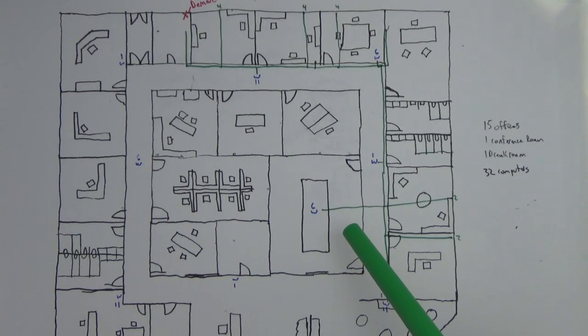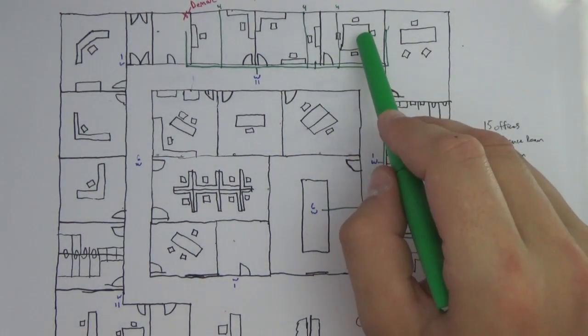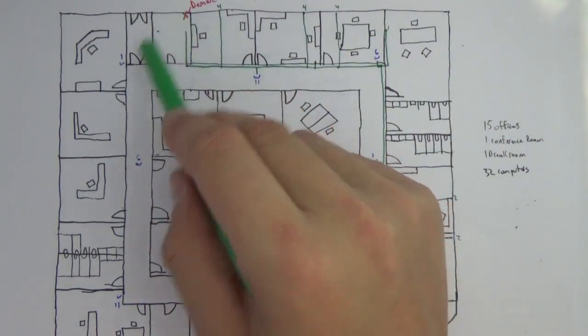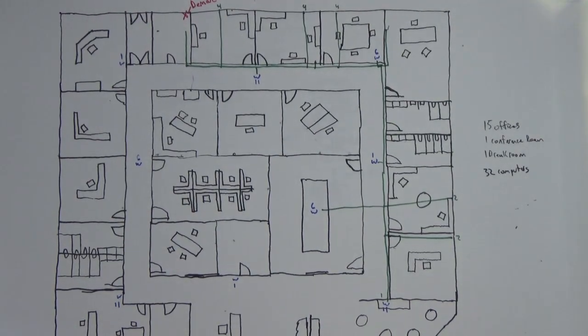And then finally, we're going to connect everything together with patch cables. So we'll run a cable from the wall jack to each of the devices, and in the communications room, we'll run connections from the patch panel to each of the switches.